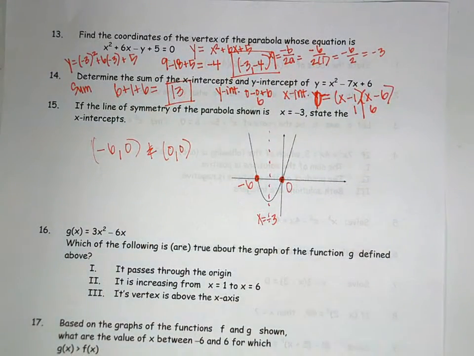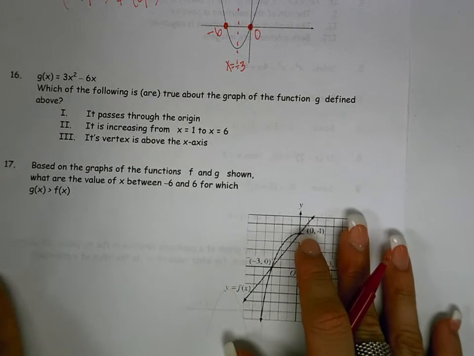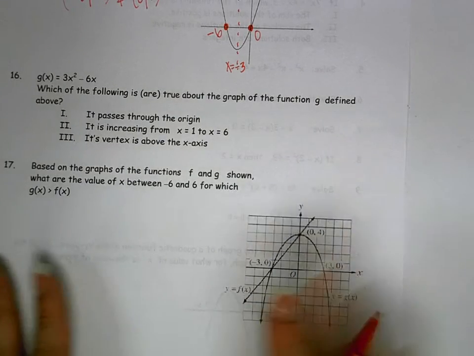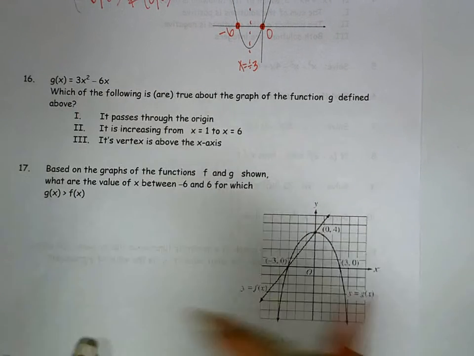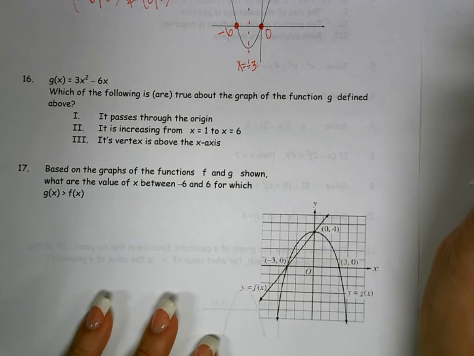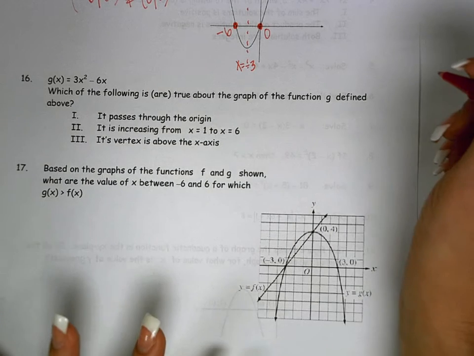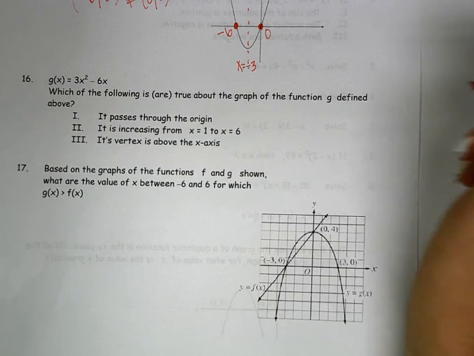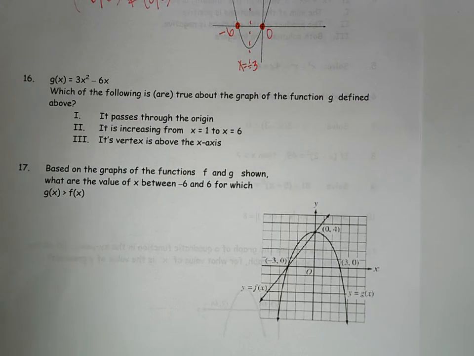Okay, for number 16, which of the following are true about the graph of the function defined above? About that graph, it passes through the origin. So basically, let's graph this. If I was going to graph that, I could do negative b over 2a, or you could find your x-intercepts, either one.